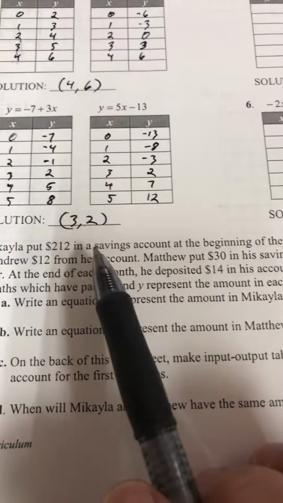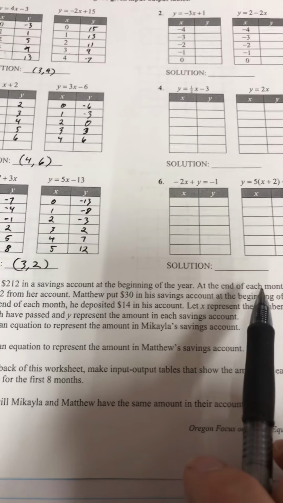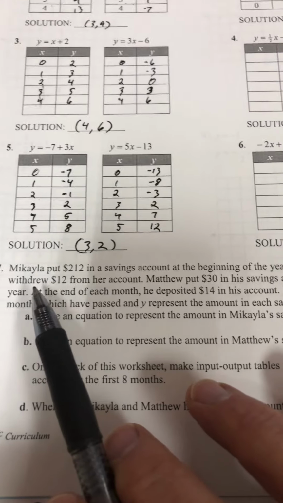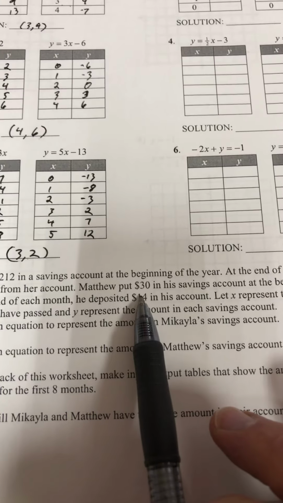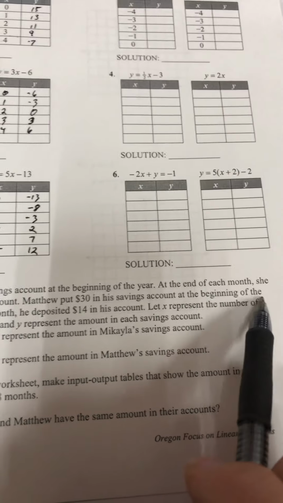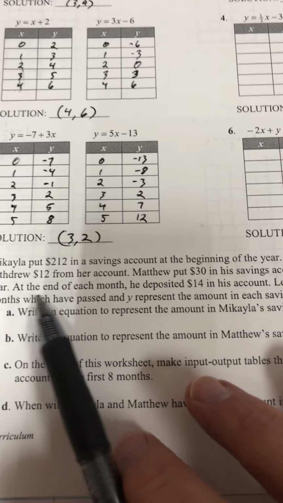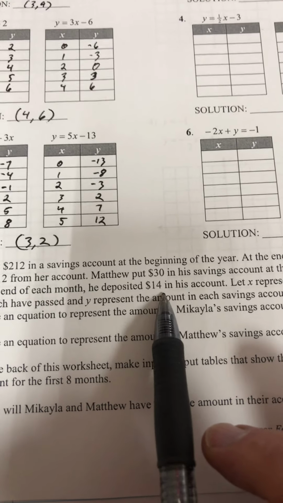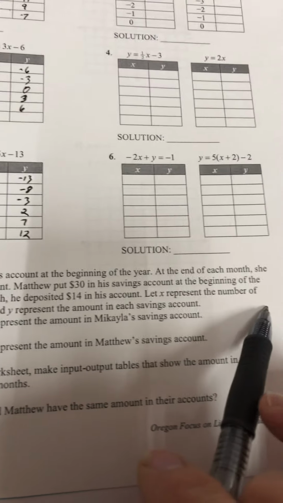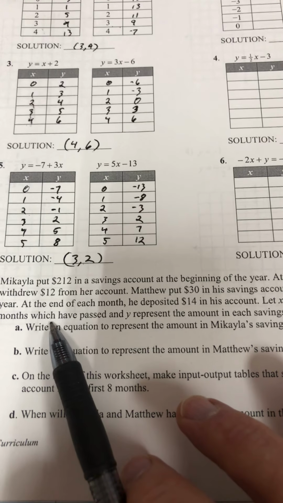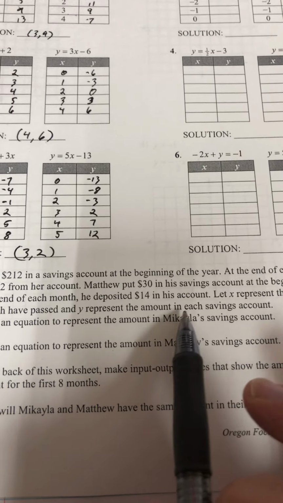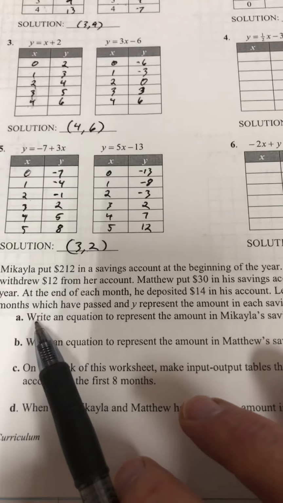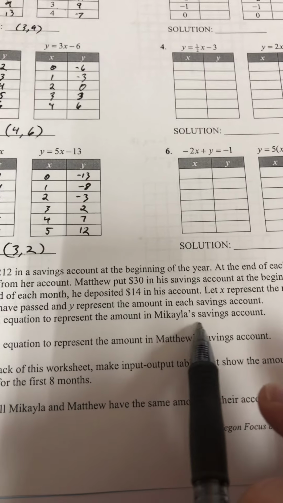And then for number 7, we have Michaela put $212 in a savings account at the beginning of the year. At the end of each month, she subtracted 12 from her account. Matthew put $30 in his savings account at the beginning of the year, and then at the end of each month, he deposited 14 into his account. Let x represent the number of months which have passed, and y represent the amount in each savings account. So first of all, write an equation to represent the amount in Michaela's savings account.